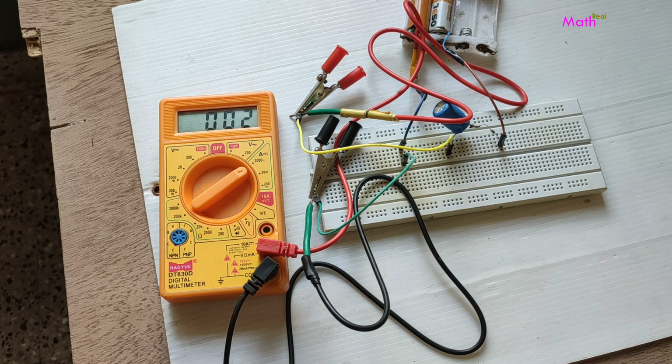We'll wait till it reaches 1. Okay, it reached 1. So this much time it took to charge. That is the scenario.